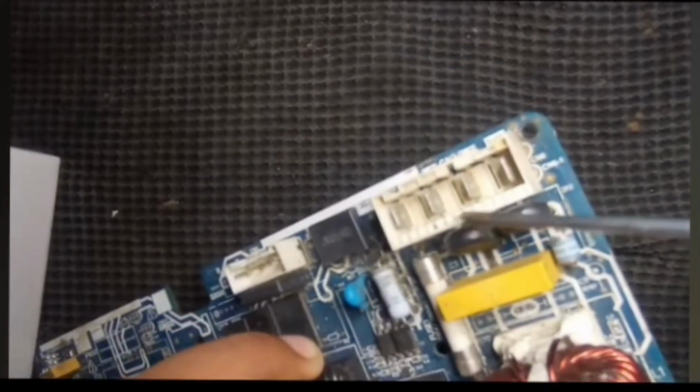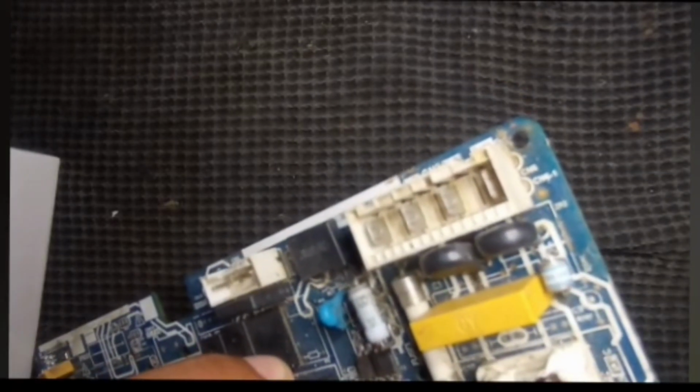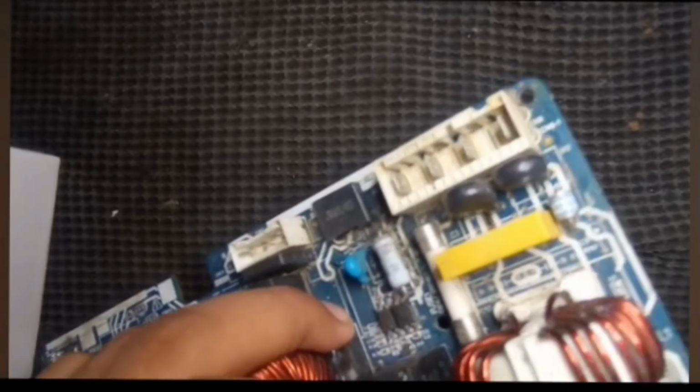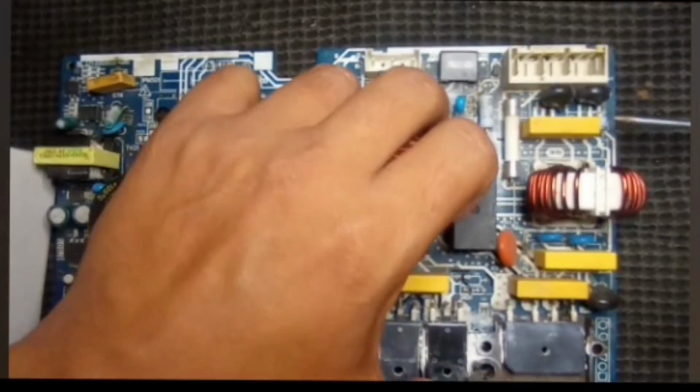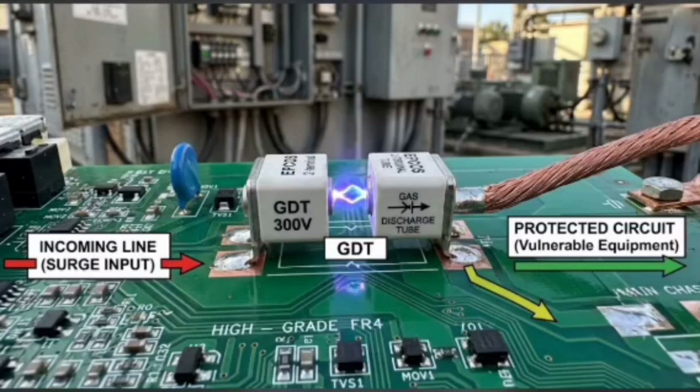This component is normally open. But when there is an overvoltage, this component closes. Why? Because the gas inside it ionizes and becomes a very efficient electrical conductor. It creates a plasma arc. You can see now in the image. And thus it diverts the dangerous current to ground.